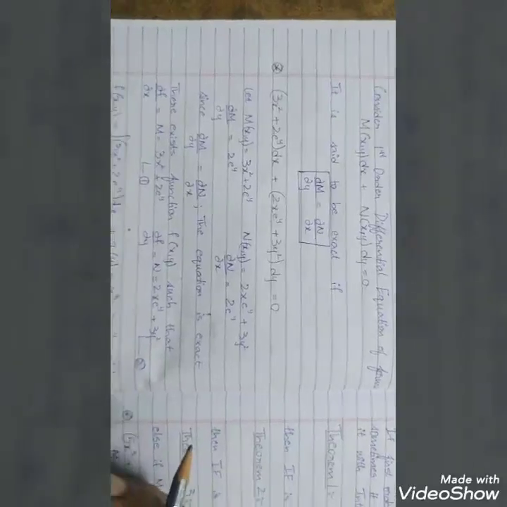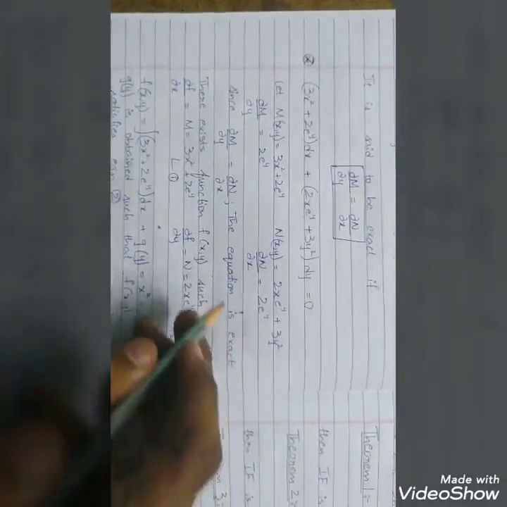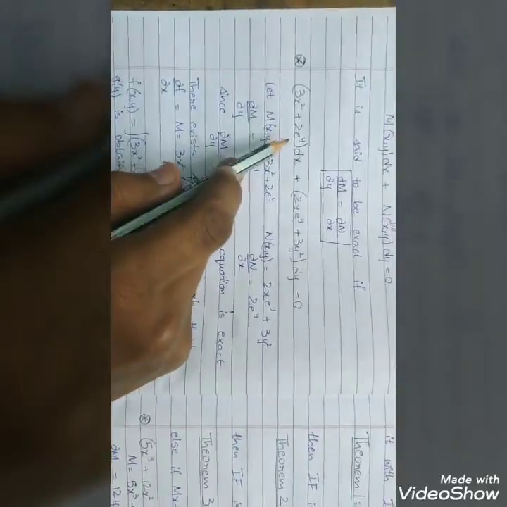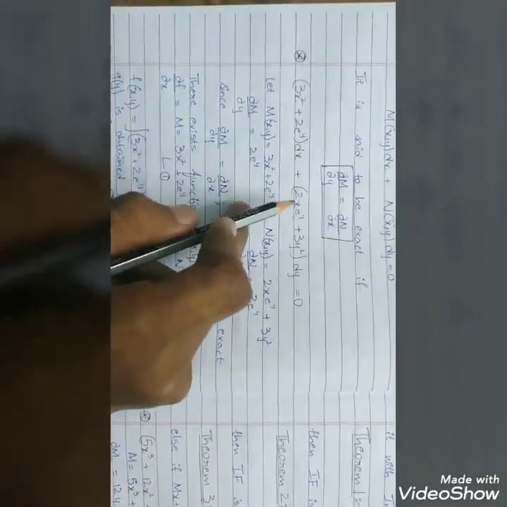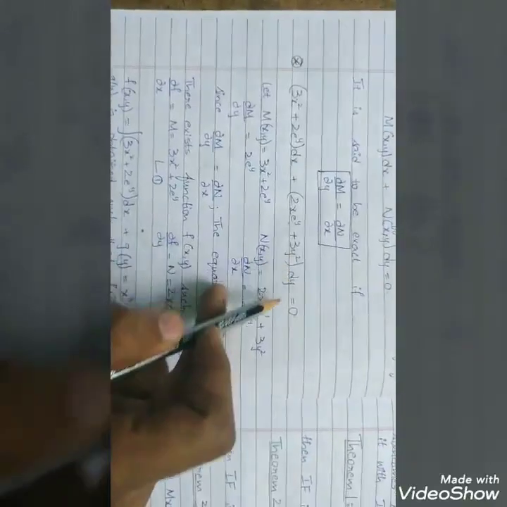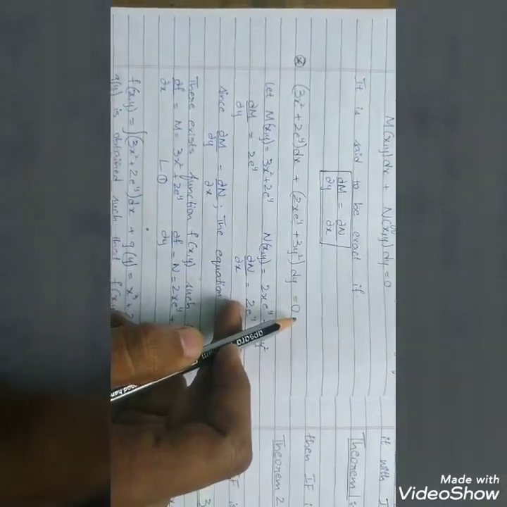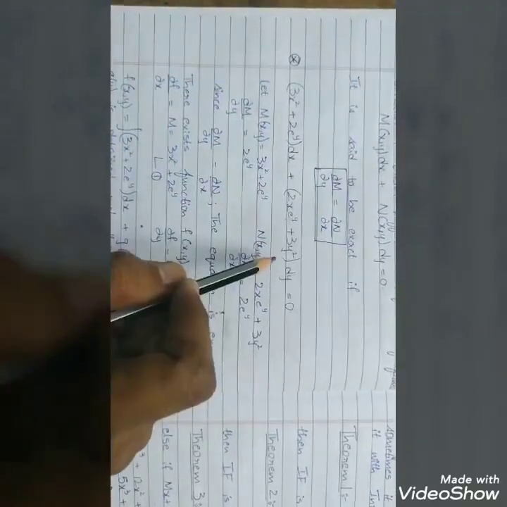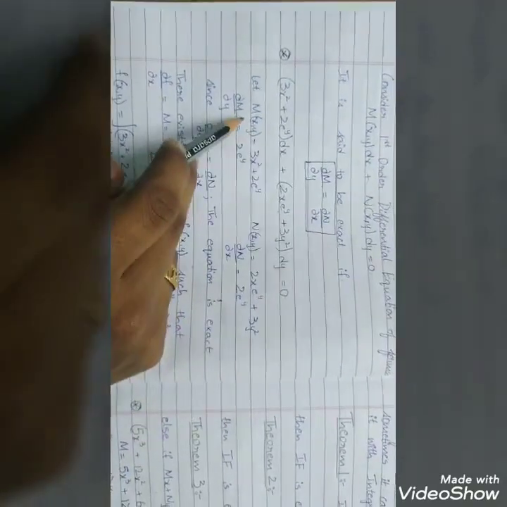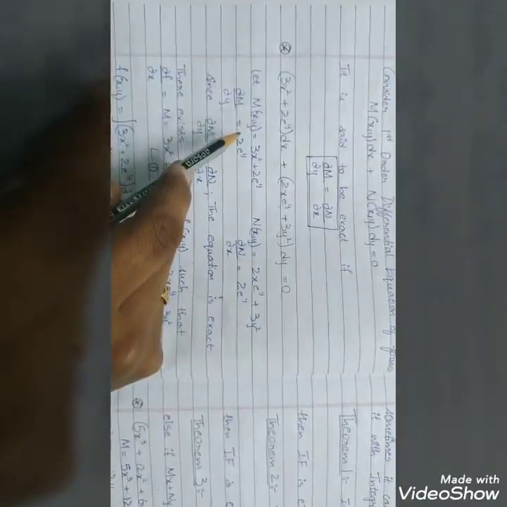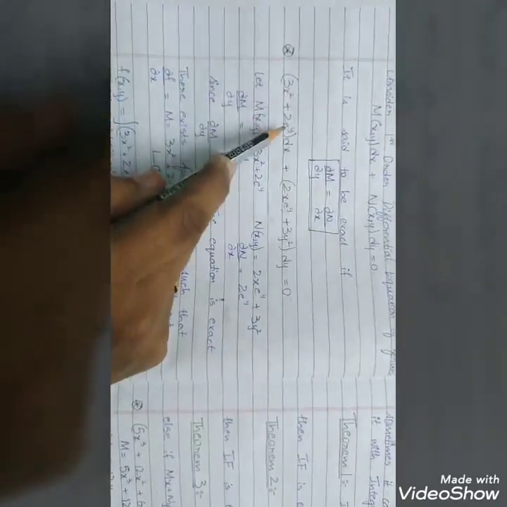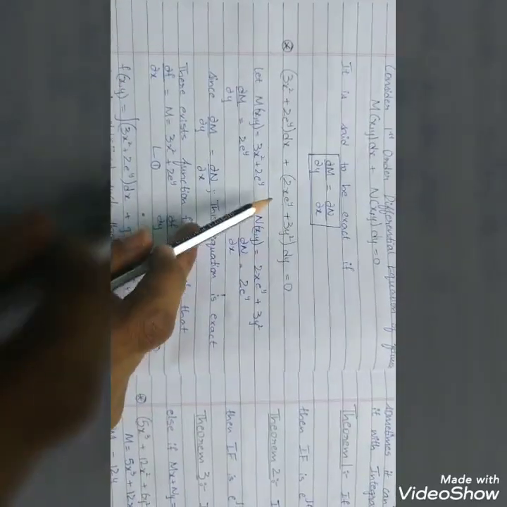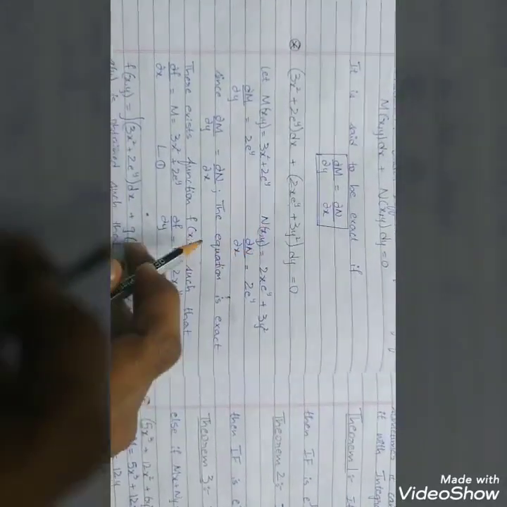So let's now look at an example. Let's consider (3x² + 2e^y) dx + (2x e^y + 3y²) dy = 0. Now in this case, it's of the form M(x,y) dx plus N(x,y) dy is equal to 0. Here we can take that M(x,y) is equal to 3x² + 2e^y, and N(x,y) is equal to 2x e^y + 3y².